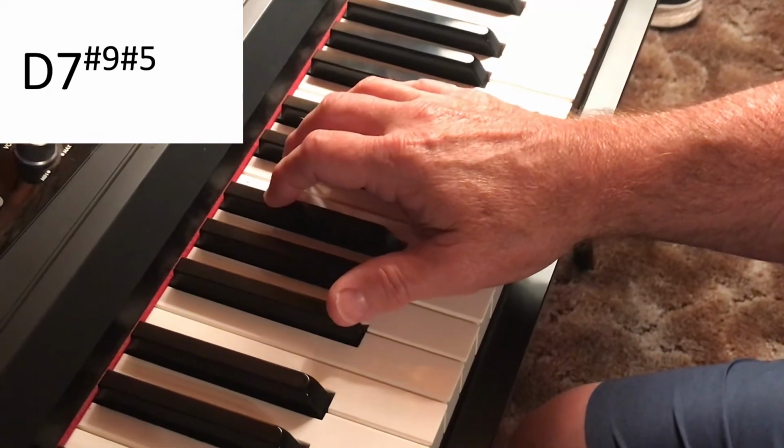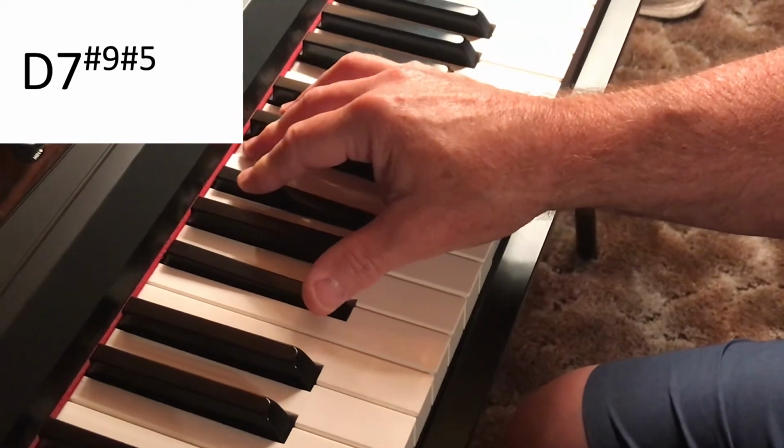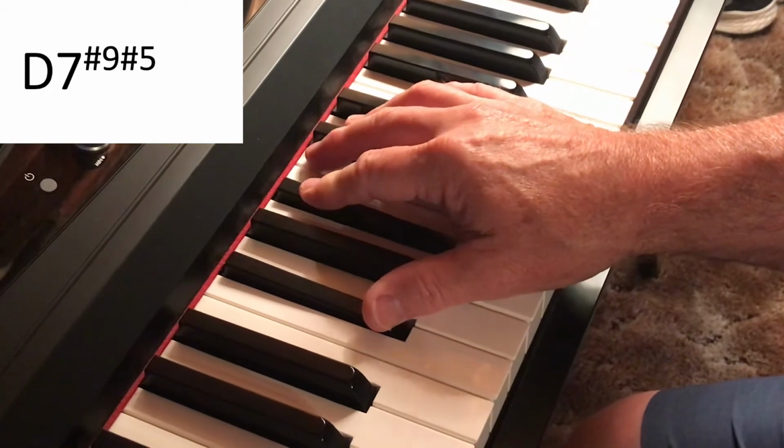Sharp 9, sharp 5 chord. You have F sharp, A sharp, C, E sharp, technically, or I like to call it F sharp, B flat, C, F.